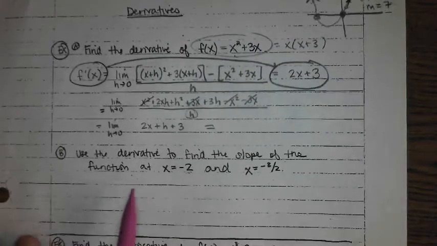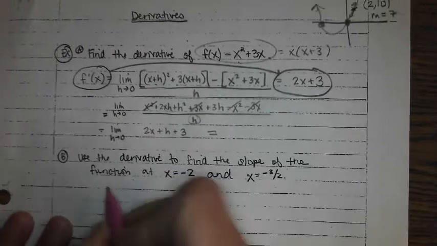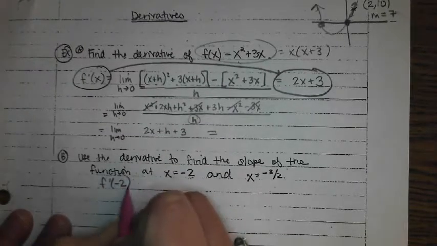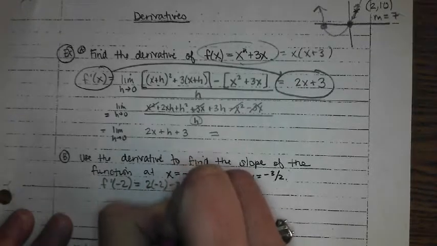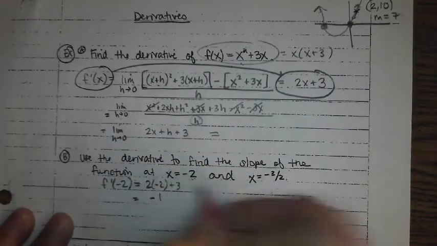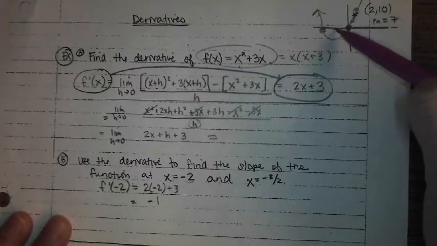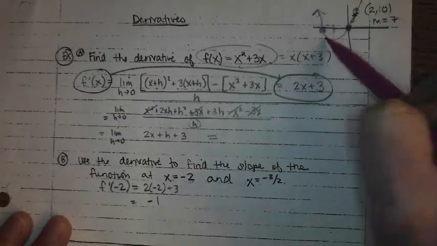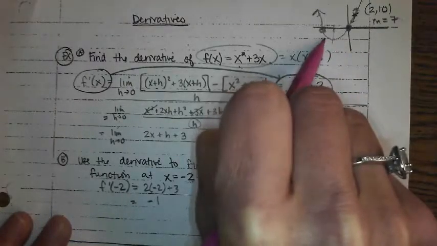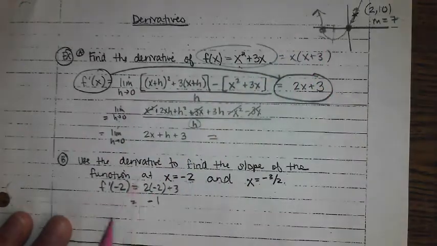Okay. So the second part is to just use that derivative to find the slope of the function at -2. So that's just f prime of -2, which is 2 times -2 plus 3. -4 plus 3 is -1. And you can confirm, look at -2. The vertex is at -1.5, so -2 is probably right around there. We can confirm that the function is decreasing there, so a negative slope makes sense.